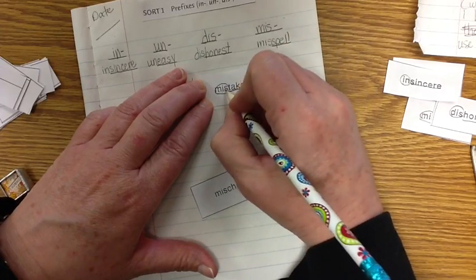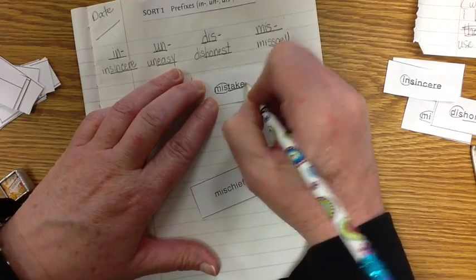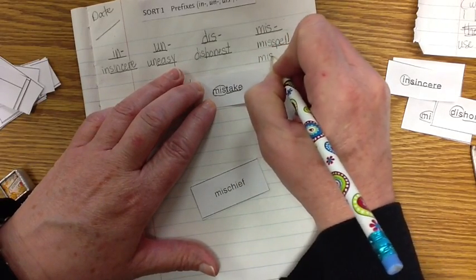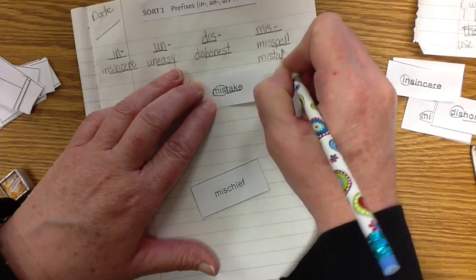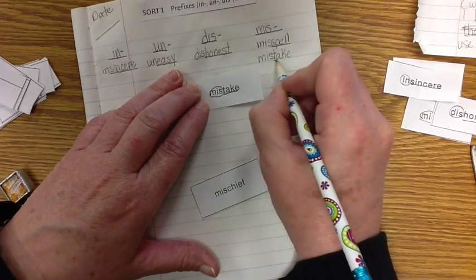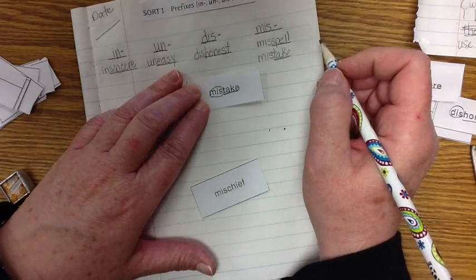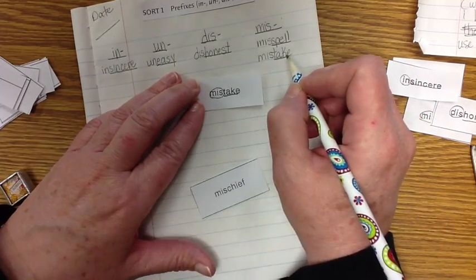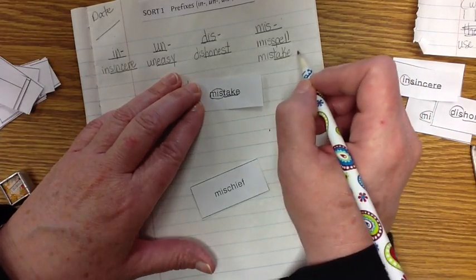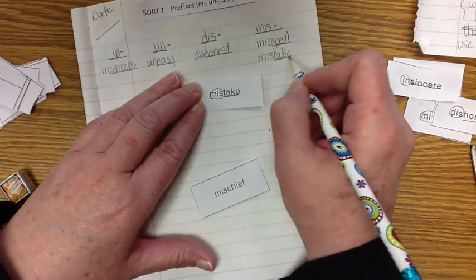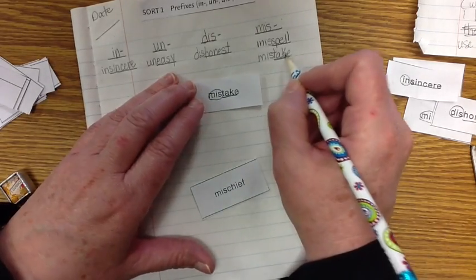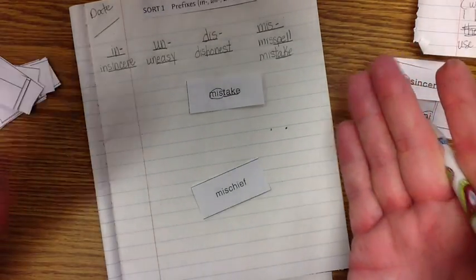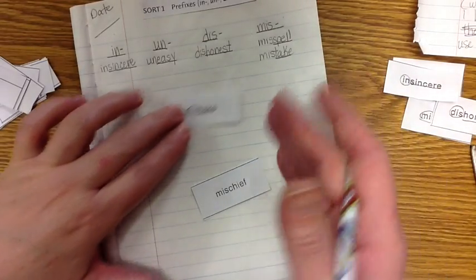M-I-S-T-A-K-E. Take is your base word. And take is not, because miss means bad or badly. So you're not going to take something badly. It's because it's a mistake. It's something that's not correct. So it doesn't mean the exact opposite.